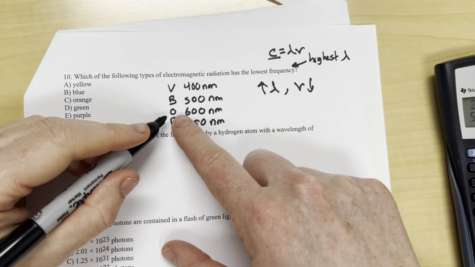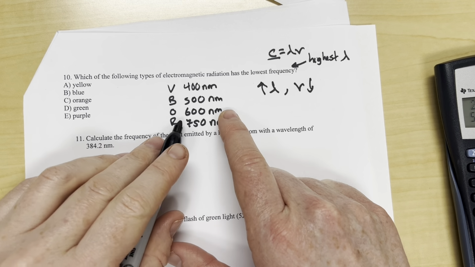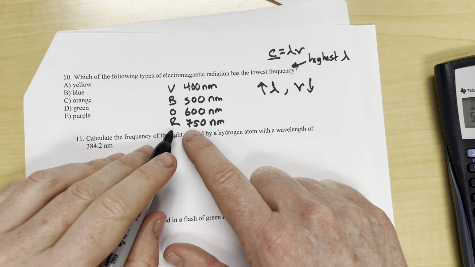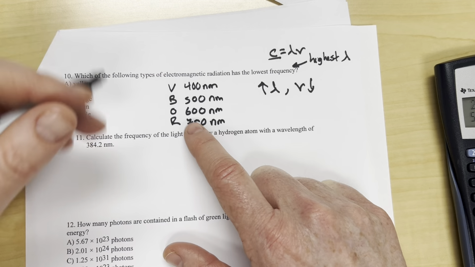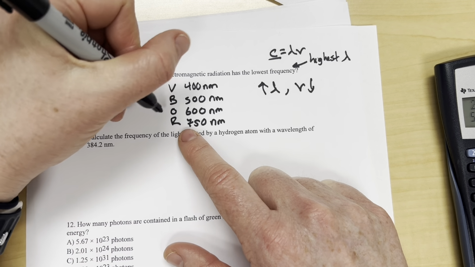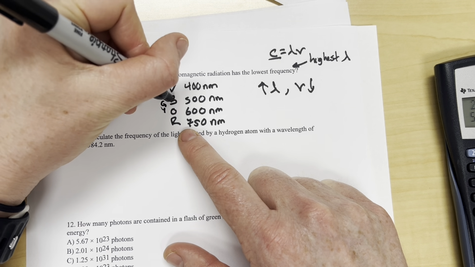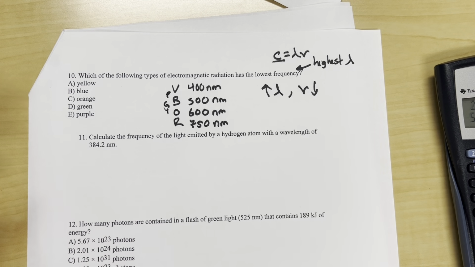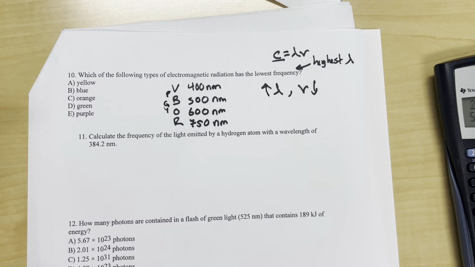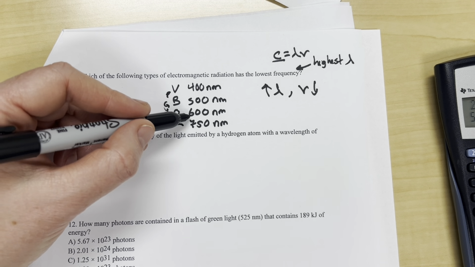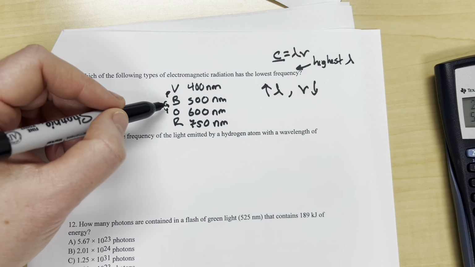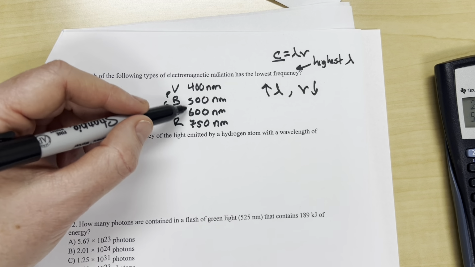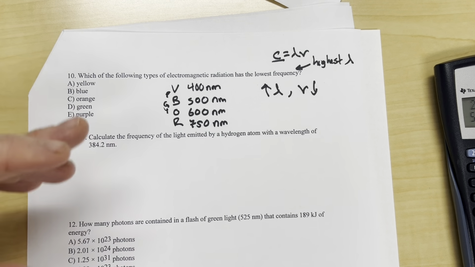Going this way, hopefully you see orange has the highest wavelength. Red isn't on here, but red would have had the highest wavelength. If you want to fill in the other colors, it goes red, orange, yellow, green, blue, purple, violet, just like a regular rainbow, okay? Yellow would fit somewhere between 600 and 500, and green would too, and it's kind of all mishmashed together.